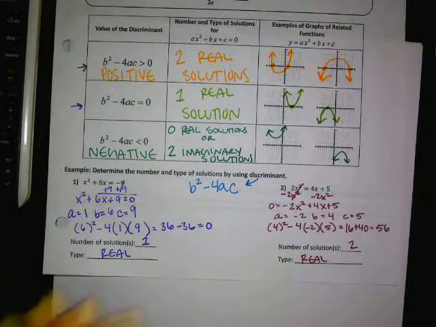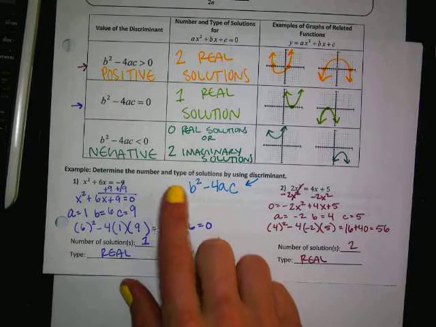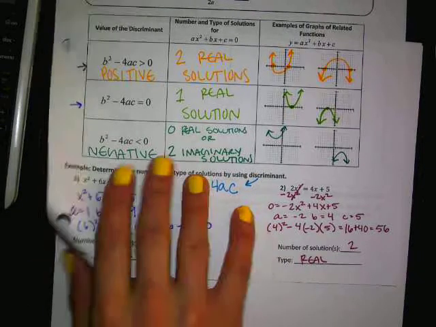All right, so it's going to get harder. We're going to have to use the whole quadratic formula on the back, but this is just if it is asking you about the number and type of solutions. You don't actually have to do the whole steps. All right, so the discriminant makes it easier. All right, flip it over on the back. Here we go, getting into the good stuff.